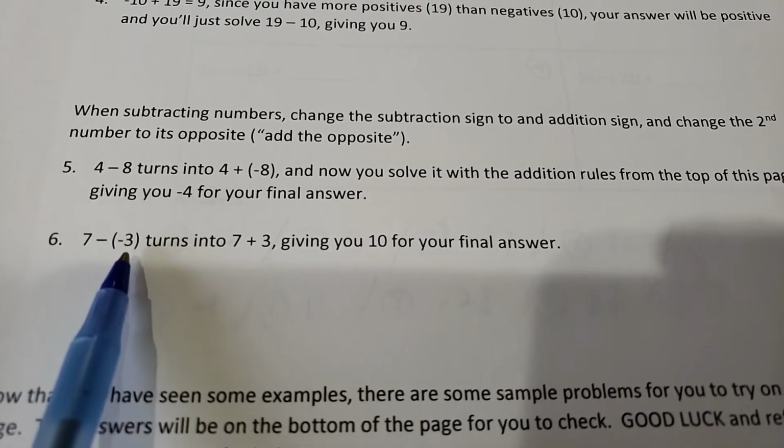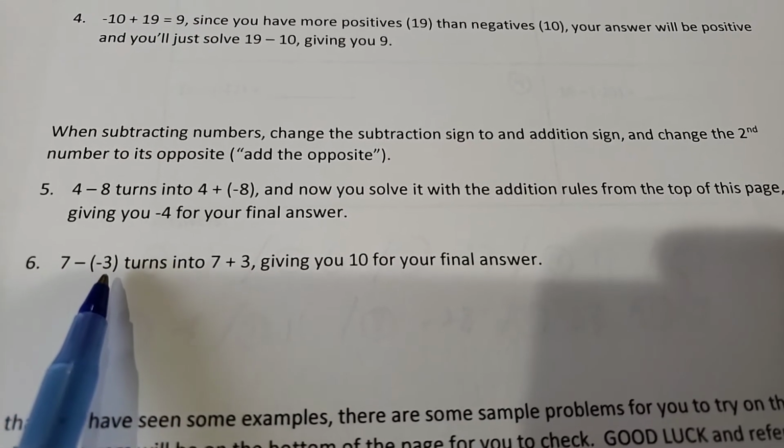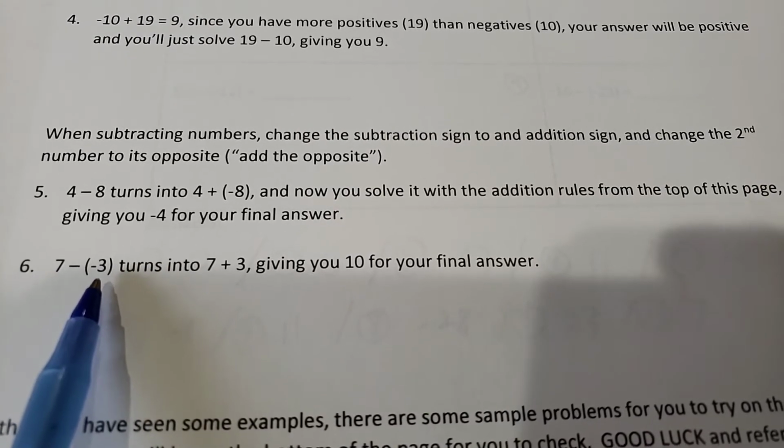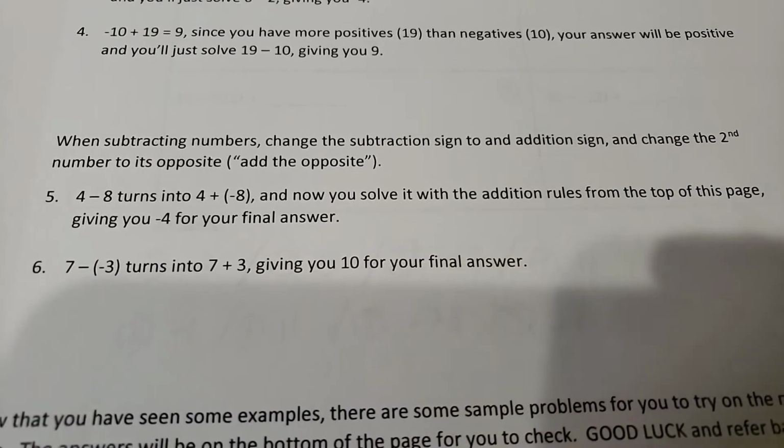7 minus -3, well, I turn the subtraction to a plus, and I turn the second number to its opposite. The opposite of that would be a +3. So 7 plus 3 gives you 10.